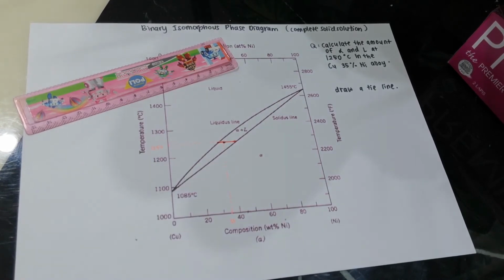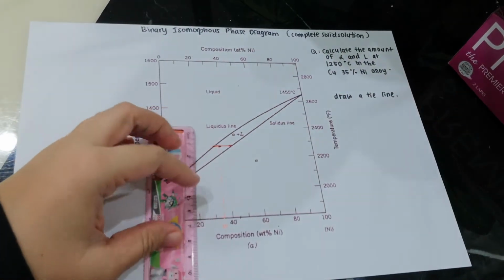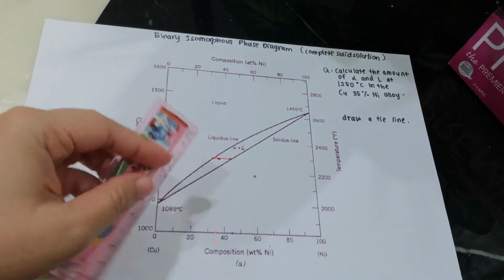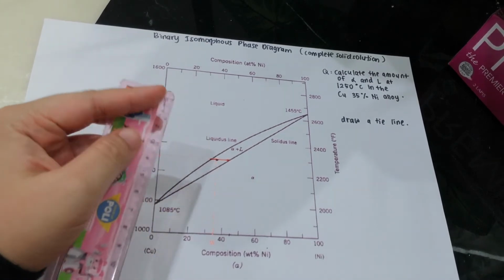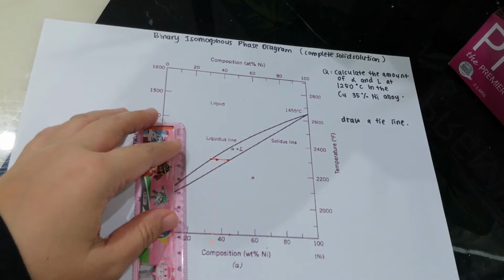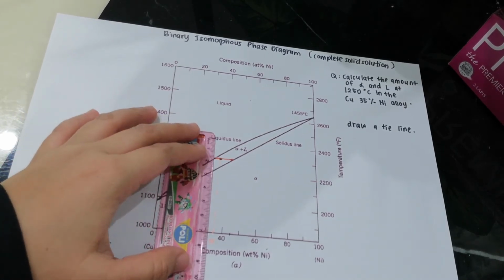So after that, we will project the ends of the tie line down on the x-axis so that we can know the CL and also C alpha. Okay, we project it down using a different color.